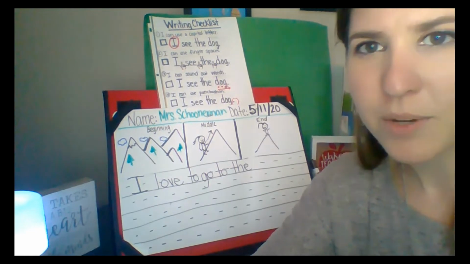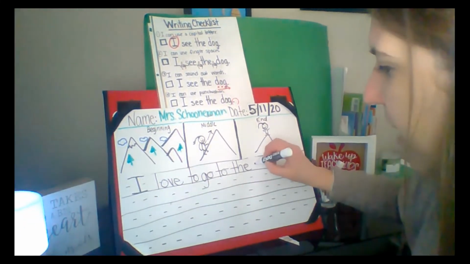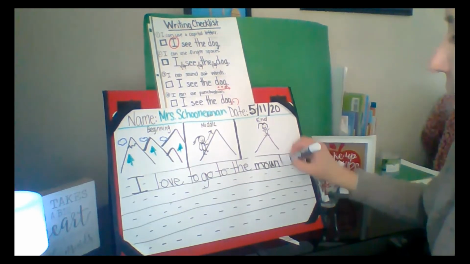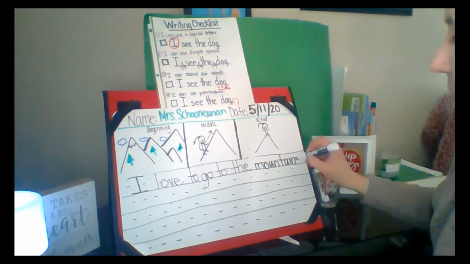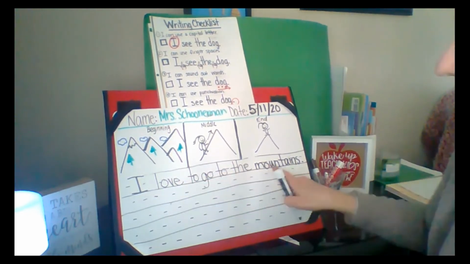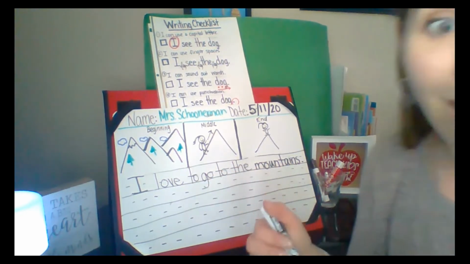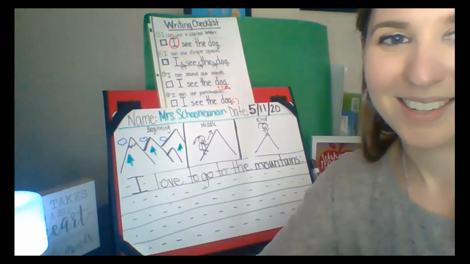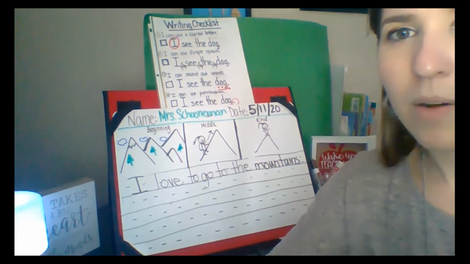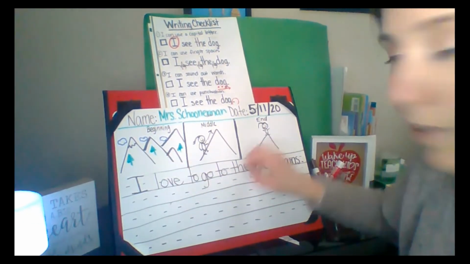Mountains. What do you hear at the beginning of that word? Oh, I hear an M. Mound. I love to go to the mountains. Ooh, here's some sight words. To, the. Lots of sight words in that sentence. Then I just ended that sentence with a period.